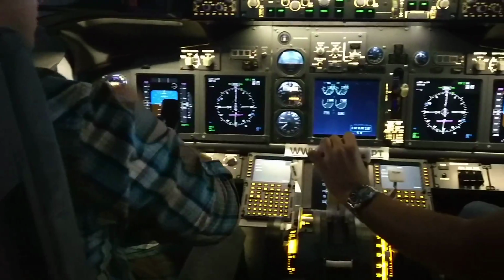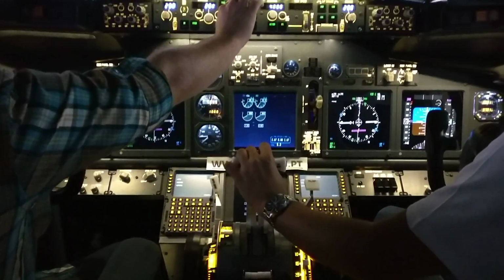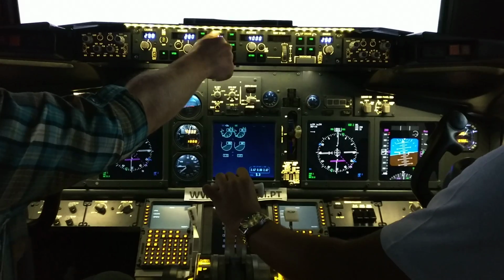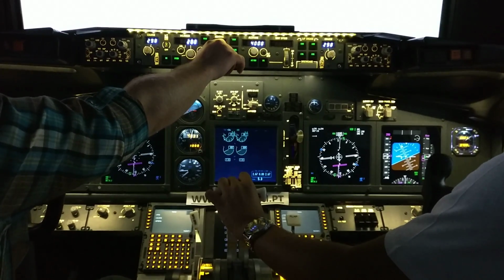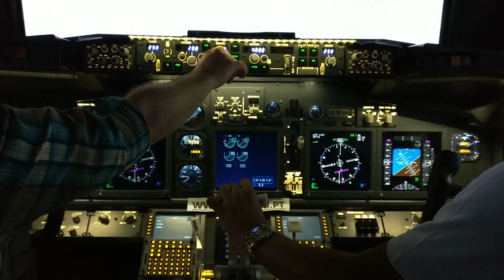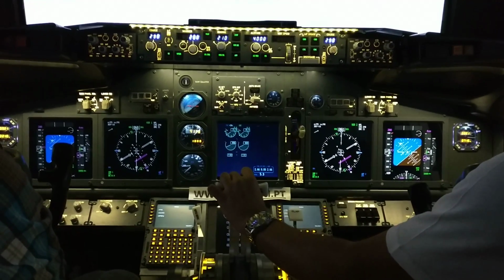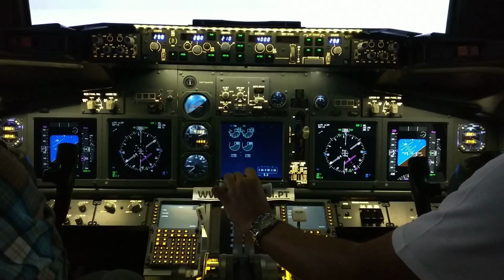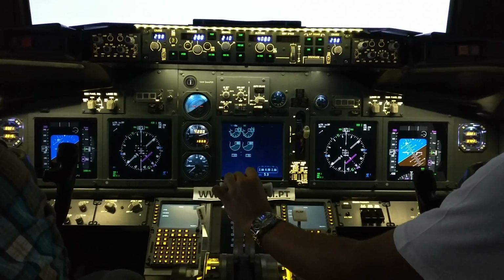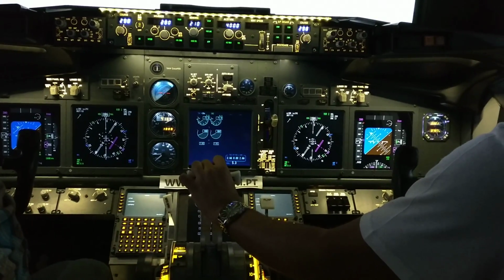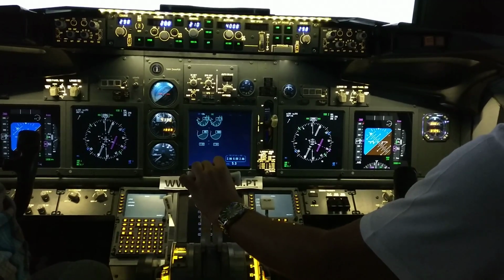Altitude. Right, Ryanair 123, turn right, heading 210, steep turn. Right turn, steep turn. 210. Right. 210, set. What's the pitch? Keep 45 degrees. I'll advise you when we're 30 away. Check.